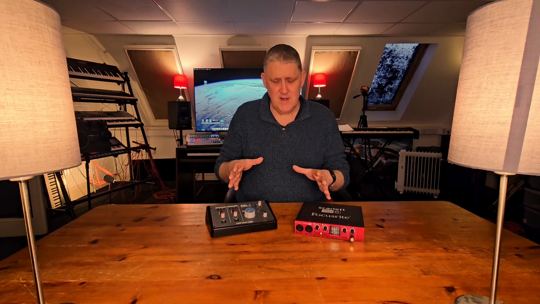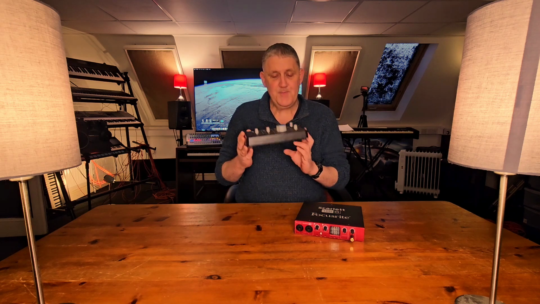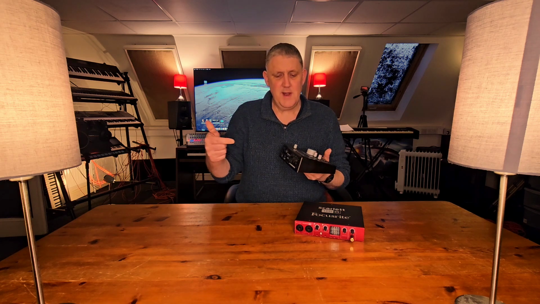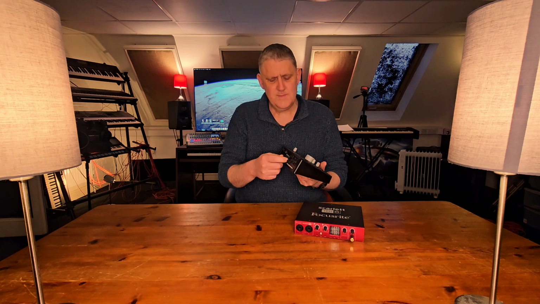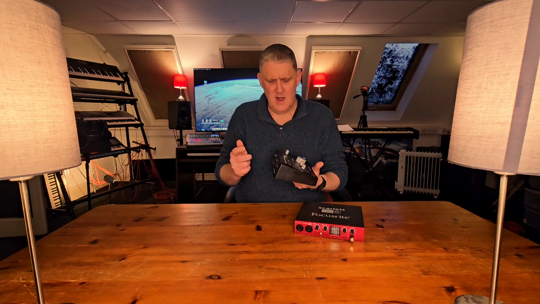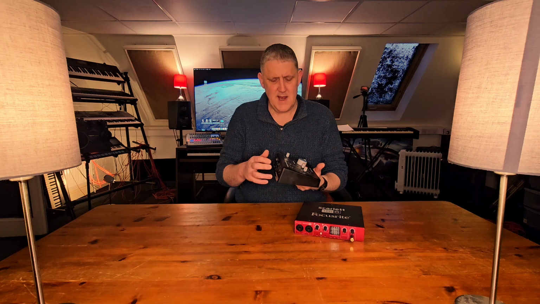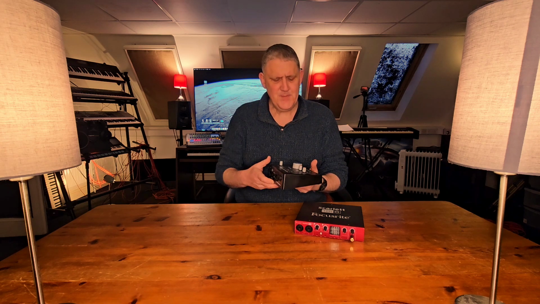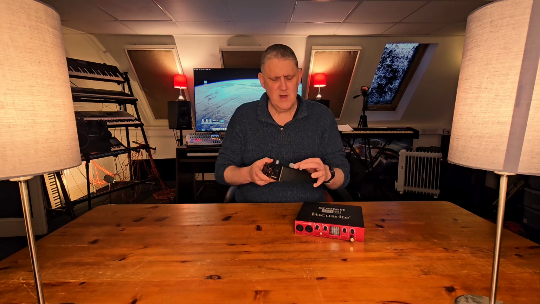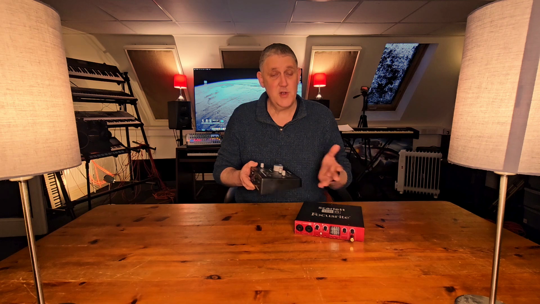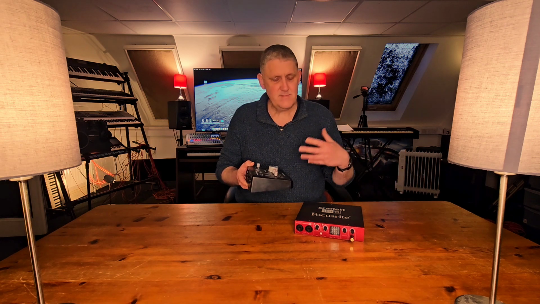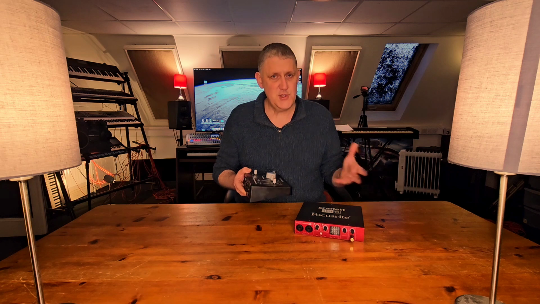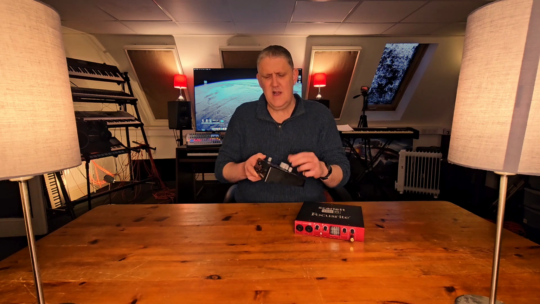An interface, however, is a system whereby it allows you to bring audio in via a mic cable or the like, and it enables the audio to be processed into the computer, into for example what's called a DAW, which I'll go into as well, a digital audio workstation, something like Cubase or Logic or GarageBand or something like that.